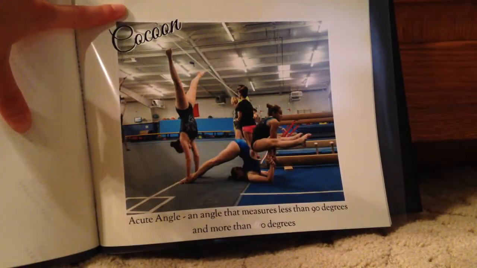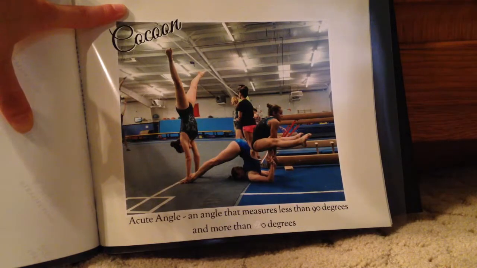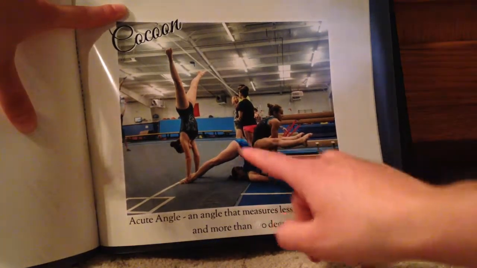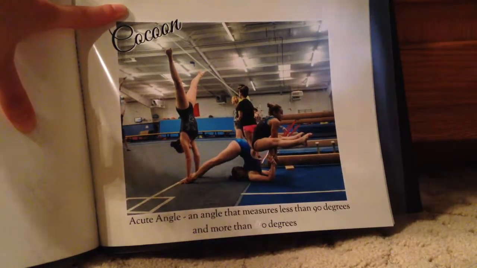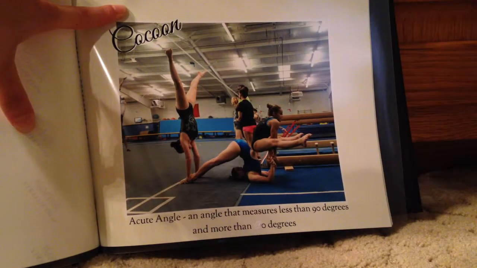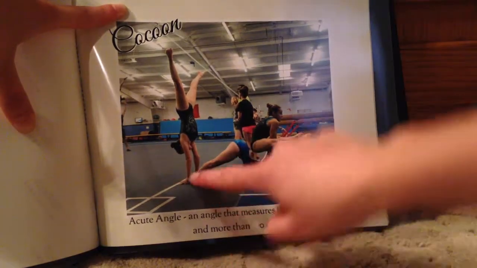Cocoon forms a few acute angles, which are angles that are less than 90 degrees and more than 0 degrees. One of the acute angles is formed by the ground and the base's legs, and the second acute angle is formed by the base's legs and the middle's body.